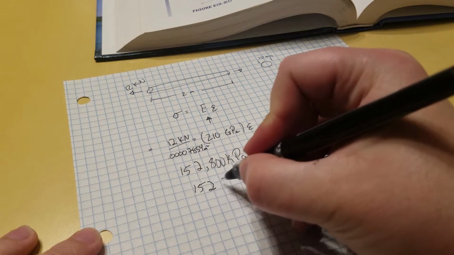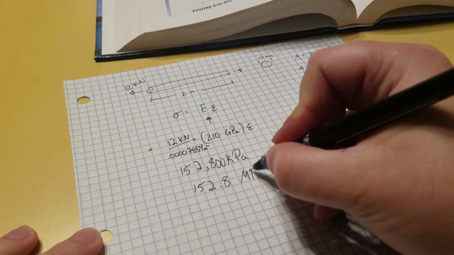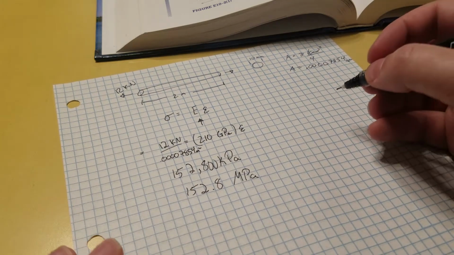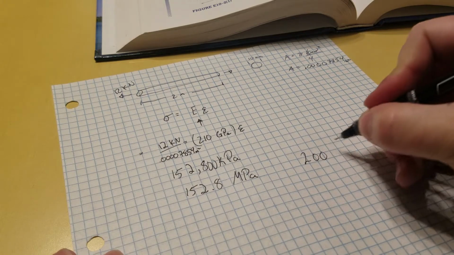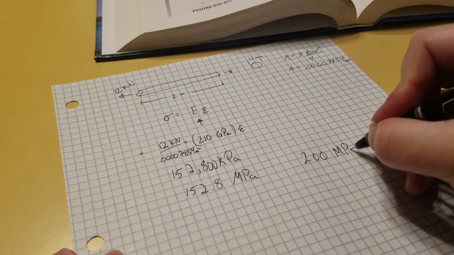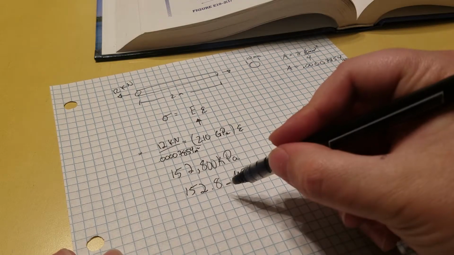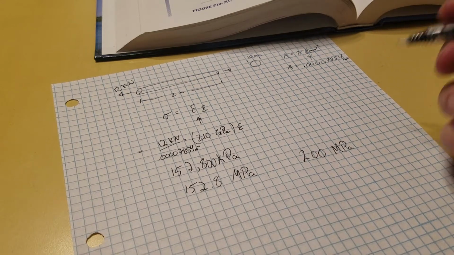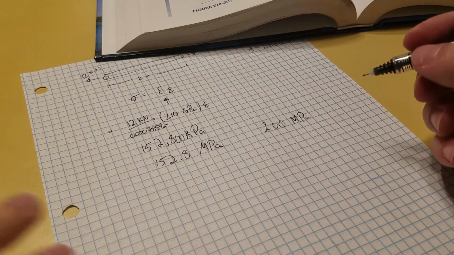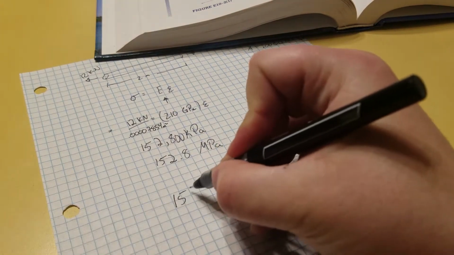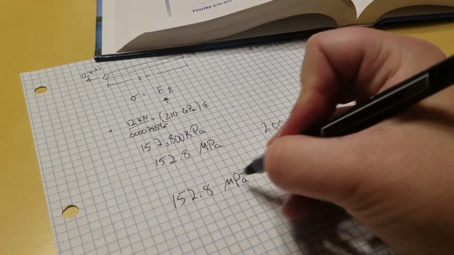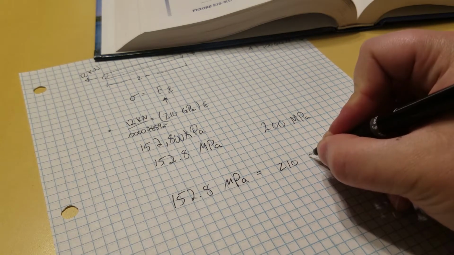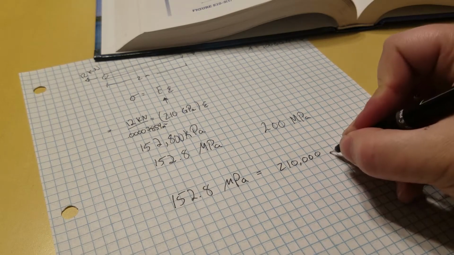And then 152.8 megapascal. And I guess they said your ultimate strength is 200, and they wanted you to think about, is this number less than that number? And since it is, I guess we're okay, since we didn't hit our limit. So 152.8 megapascals is equal to 210 gigapascal. I'm going to go ahead and make it megapascal.